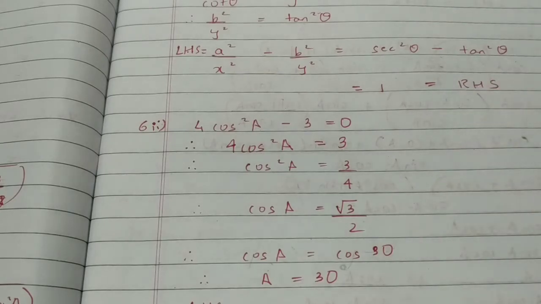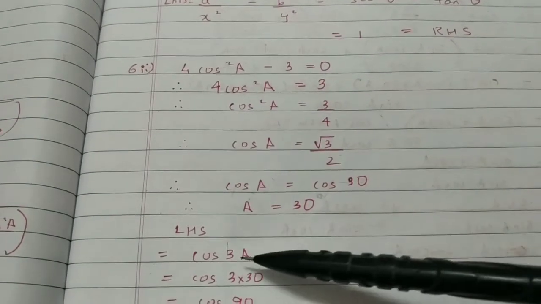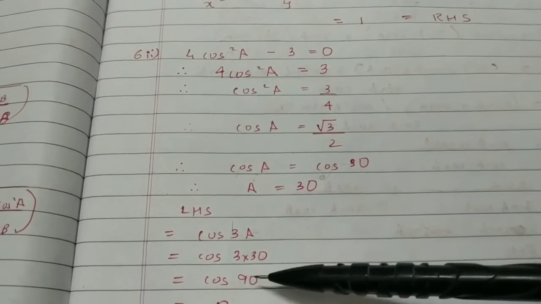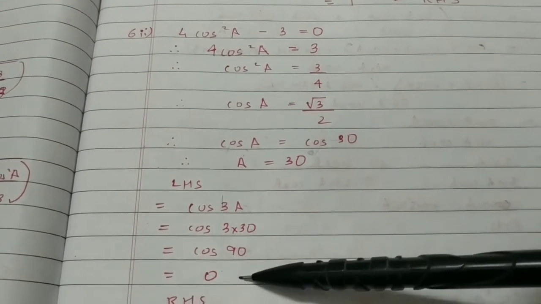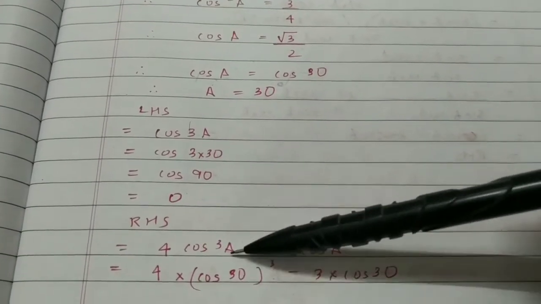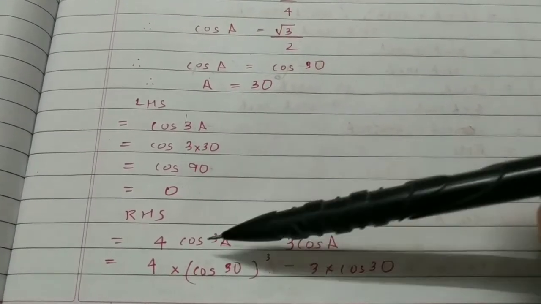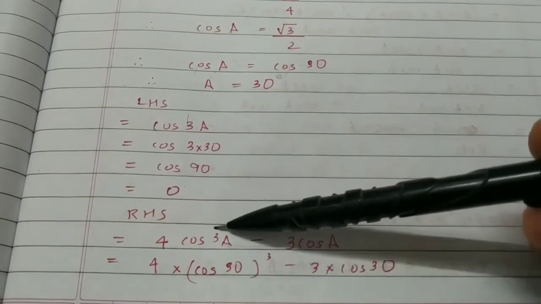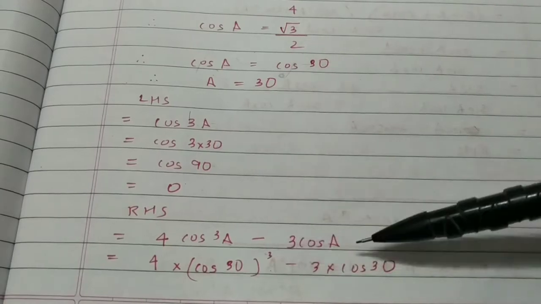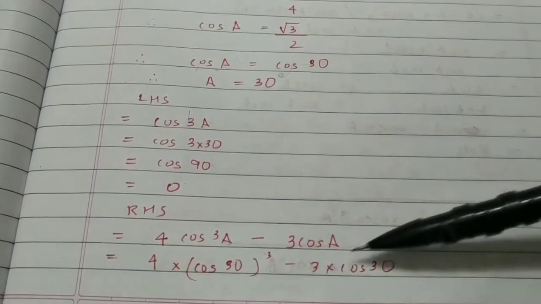Now that we've got the value of A, the sum is easy. We start with the LHS, cos 3A, substitute the value of A as 30. So we get cos 90 and cos 90 is 0. Similarly, RHS, we substitute the value of A as 30. Now remember, this is cos cube A. Cos cube A is nothing but cos 30 the whole cube. And 3 into cos A, that is 3 into cos 30.